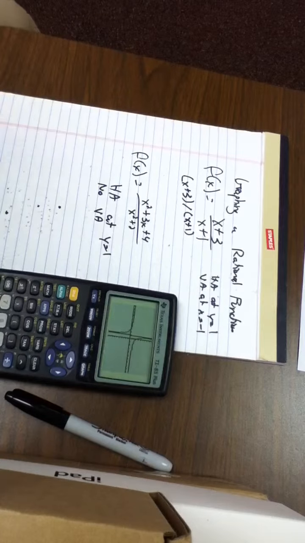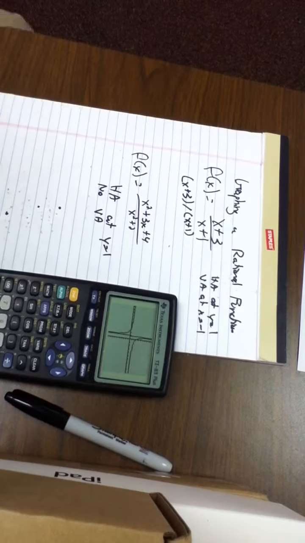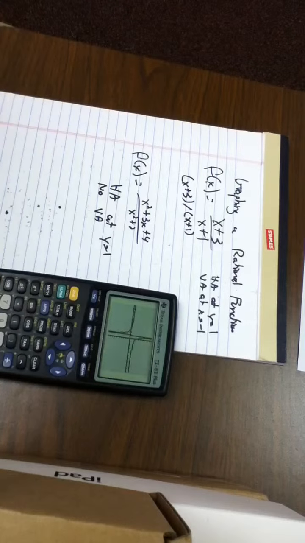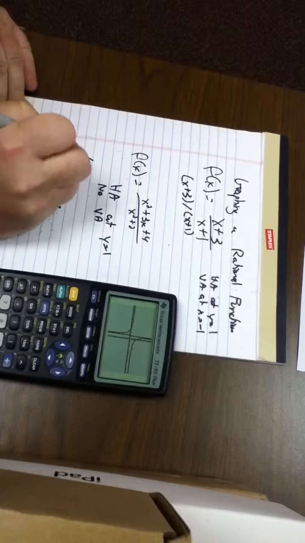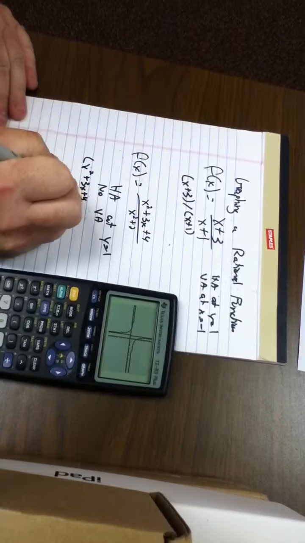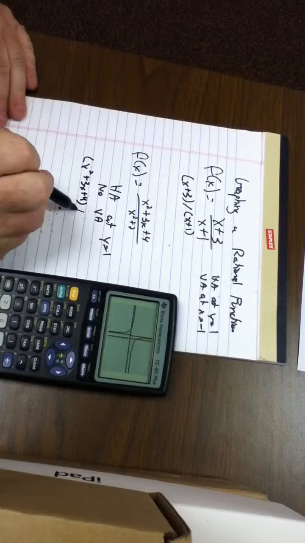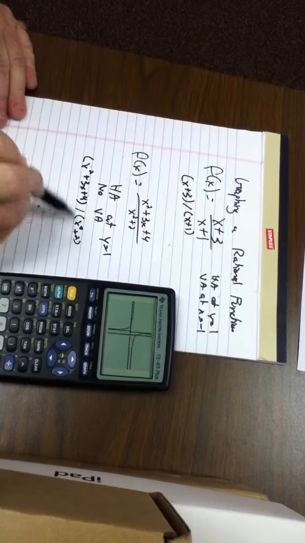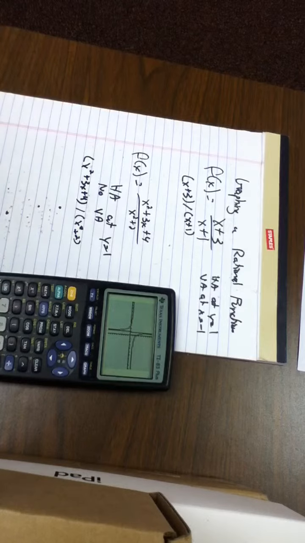Second function, f of x equals (x squared plus 3x plus 4) over (x squared plus 2). If I graph that, to get more practice graphing a rational function, again we've got to use parentheses. So the numerator is going to be parentheses x squared plus 3x plus 4 close parentheses divided by the denominator's parentheses x squared plus 2. That's how we put that in the calculator.